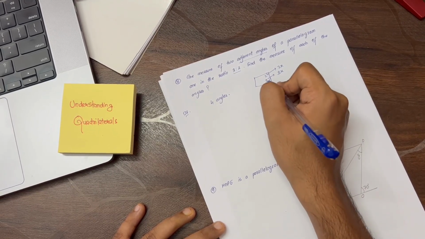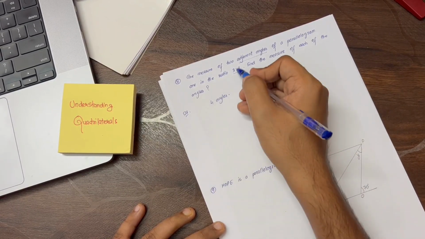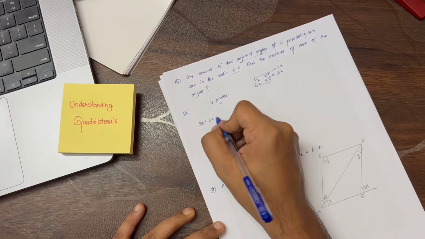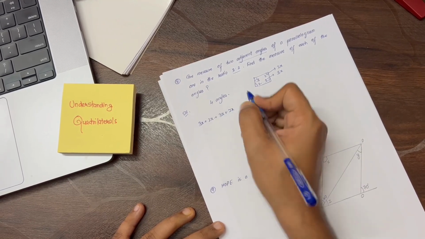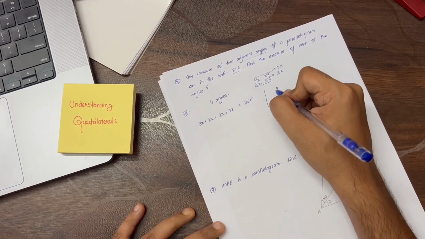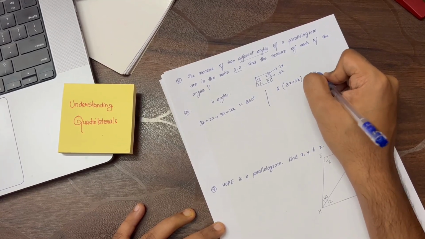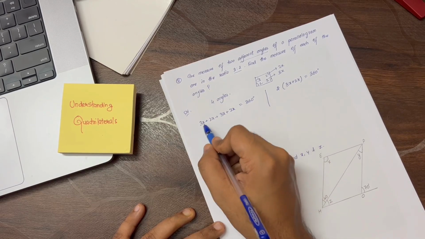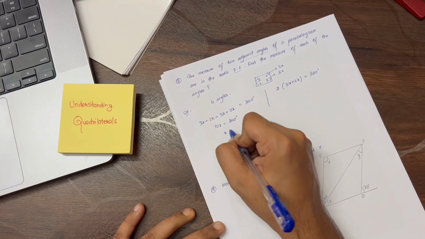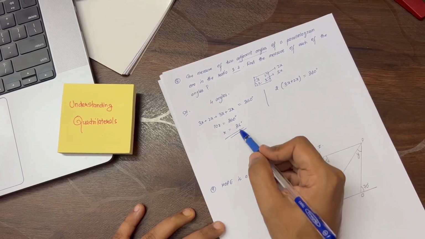So we know that this is 3x, then this is also 3x, and this is also 2x. If I calculate 3x plus 2x and then again 3x and 2x, this will all be equal to 360 degrees. Or I can say 2 times 3x plus 2x equals 360 degrees. So this becomes 10x equal to 360 degrees, and x becomes 36 degrees.